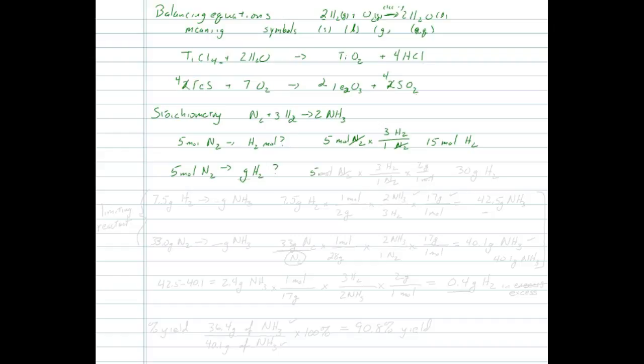Well, you start off with 5 moles of N2, and you need to change that to moles of hydrogen, so that's the same thing as above. But that gives you moles of hydrogen. They specifically ask for grams of hydrogen. So now you need to multiply 2 grams of hydrogen is 1 mole. Now the moles cancel out, and you're left with 30 grams of hydrogen gas.